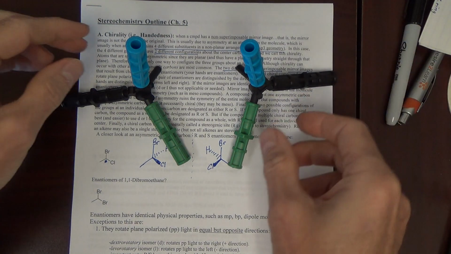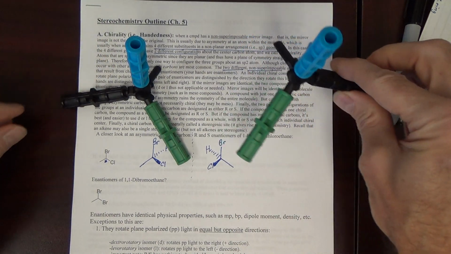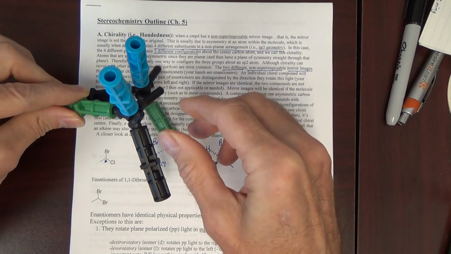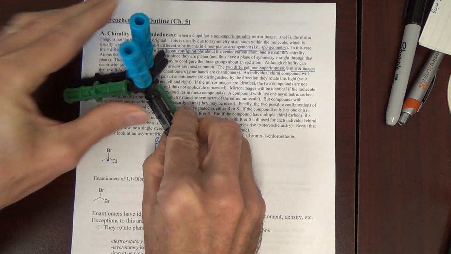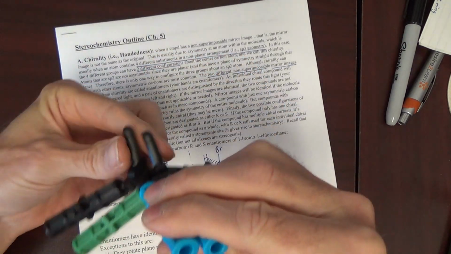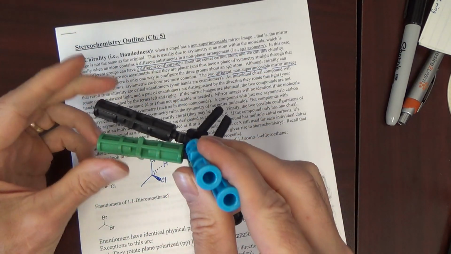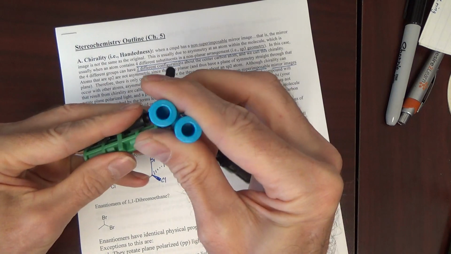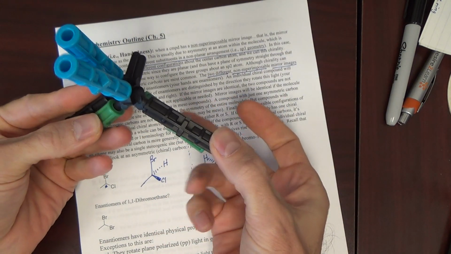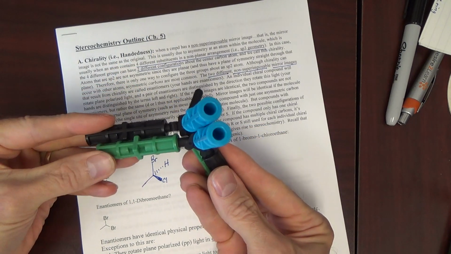Are they superimposable? Can we stack them? Well, let's bring this image over here, like an image that can just move in there and stack. The blues line up, the H's line up, but look, the black and the green, the methyl and the chlorine, are not lining up. The two chlorines are not lining up. The two methyls are not lining up.